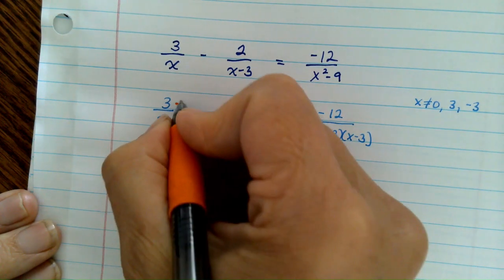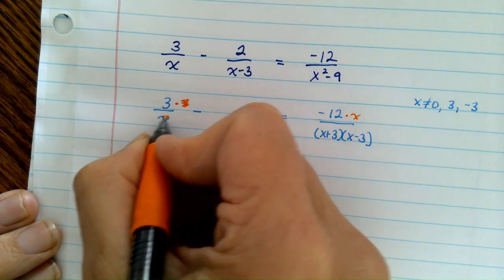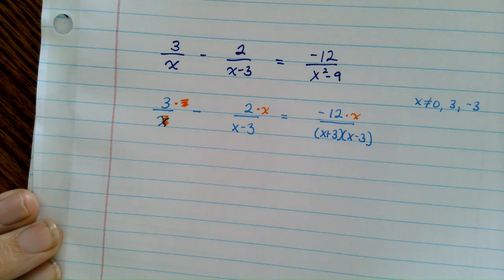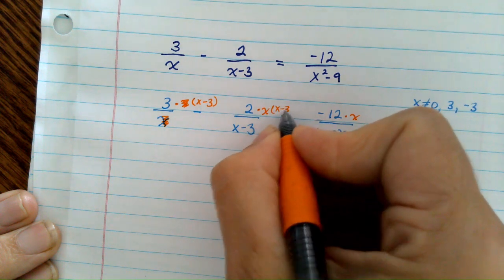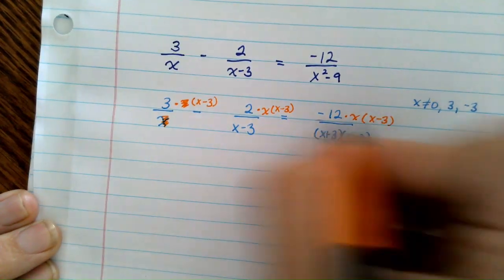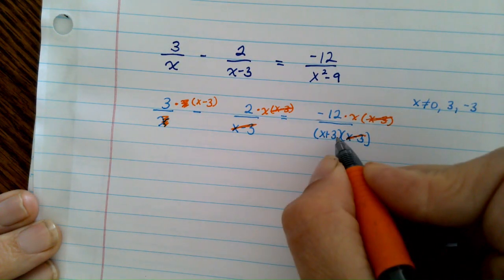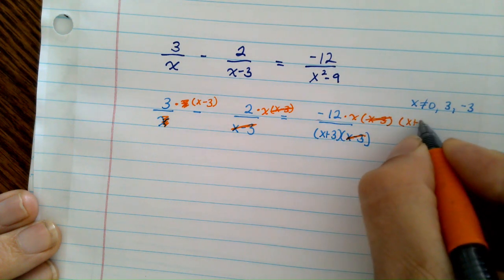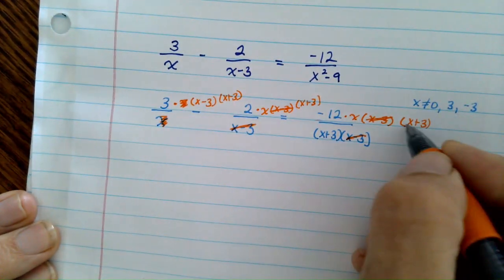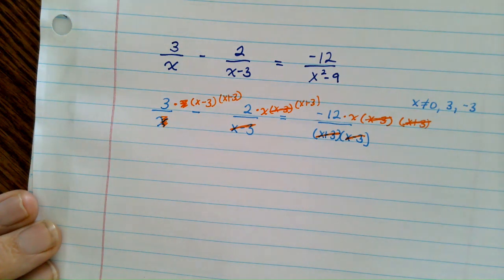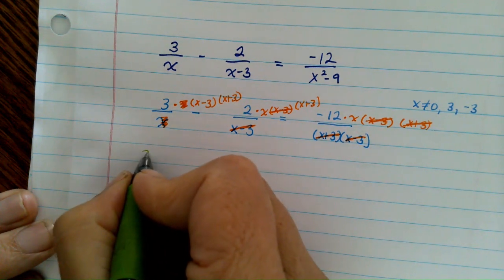So if I were to multiply everything by x, I'm distributing it through, this x would get rid of x, but I still have denominators. So I'm also going to multiply everything by x minus 3. And this gets rid of this, and this gets rid of this, but I still have a denominator. So I'm also going to multiply by x plus 3. And the x plus 3 gets rid of x plus 3. So I basically multiplied by what would have been the least common denominator. Now I'm going to write what's left out.